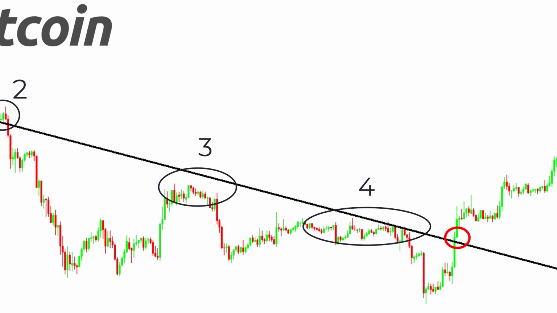I will try to go over as many trendline scenarios as I possibly can, as I think it's very important that you understand how to draw the trend lines and how to trade them.